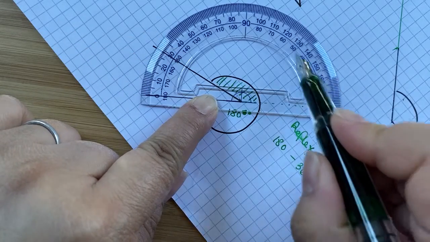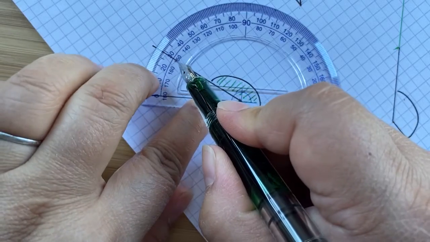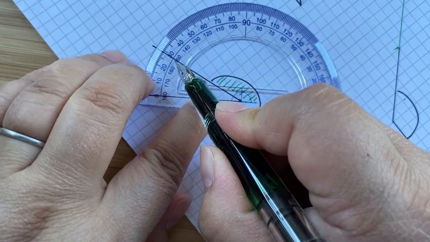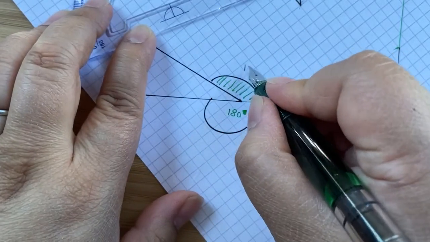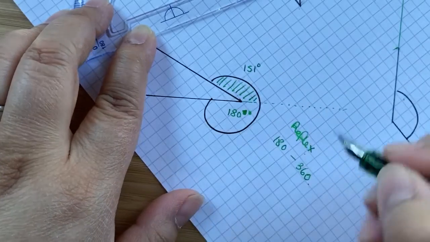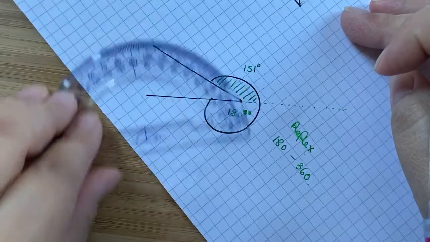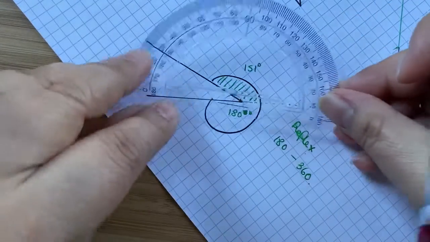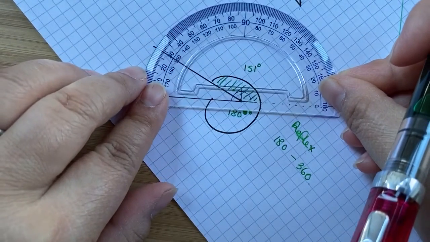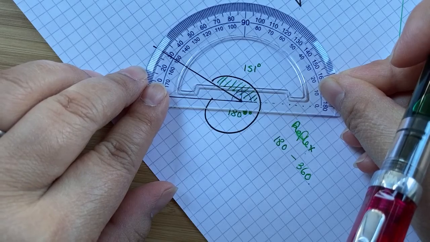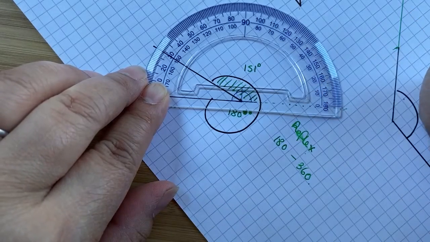So I'm going to go all the way across, and it's 151. So I know that's 151 degrees. Again, this is obtuse, so 151 would be a much more sensible answer than 29, because we want our answer to be bigger than 90 and less than 180.